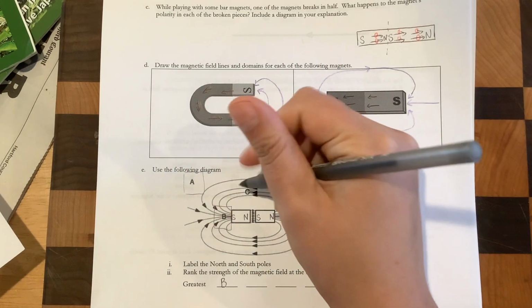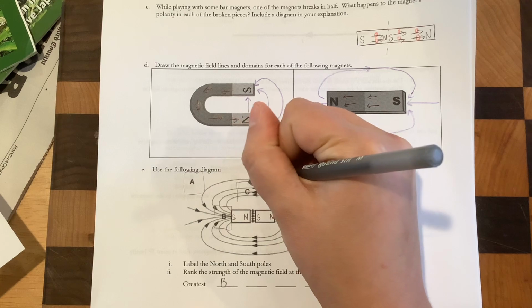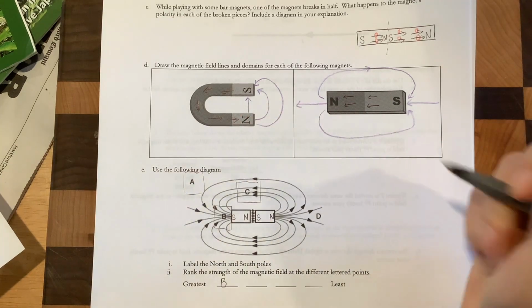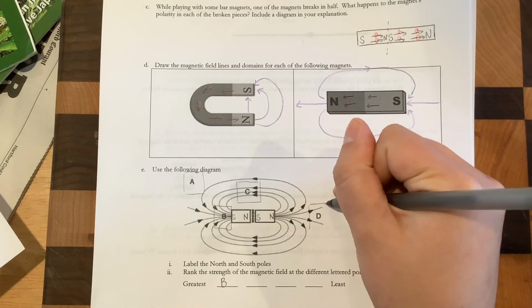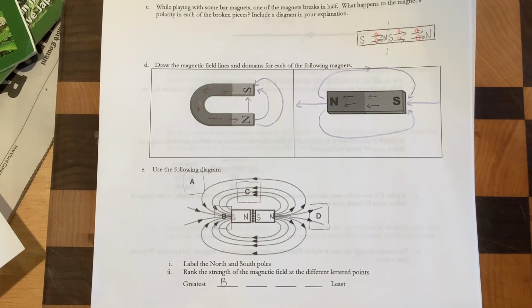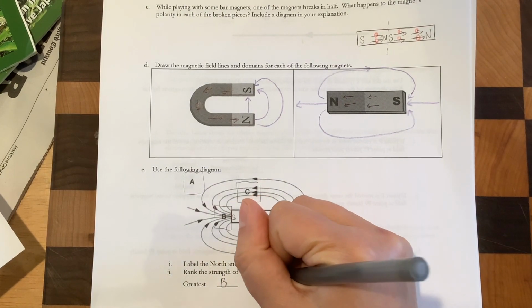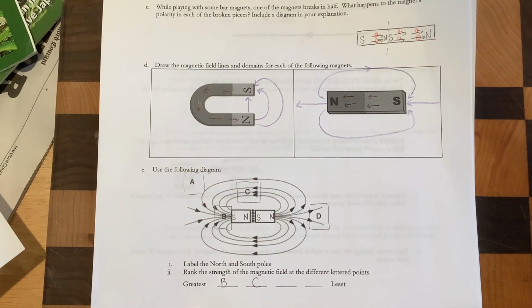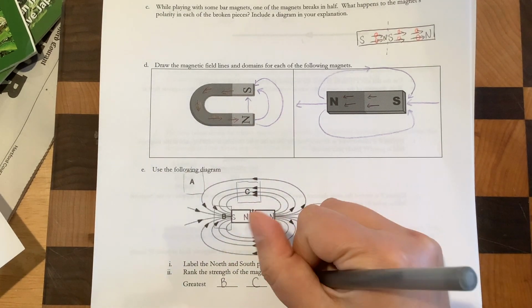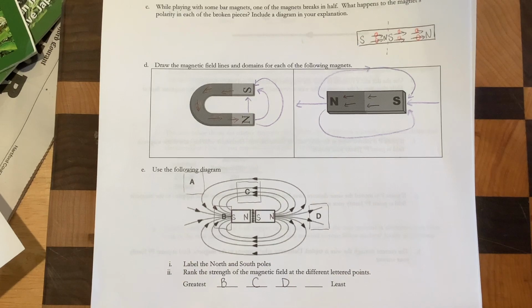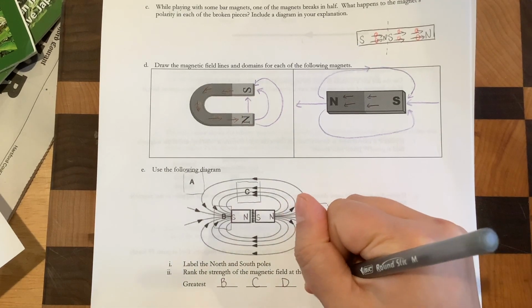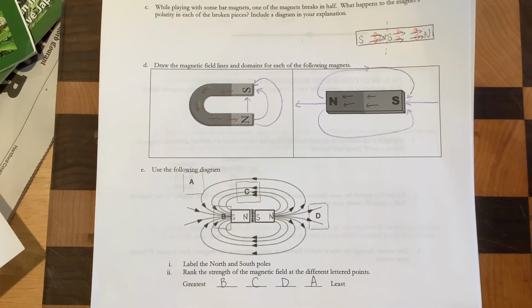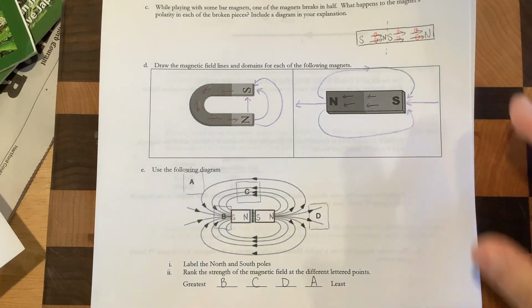It's not perfect, but we're kind of close. The same size box around C. The same size box around D. And if I count up the field lines, I would say C has 3 or 4 field lines, so C is strong. Then D with 2 field lines. Then A with the least. Field is strongest where there's the most field lines, and that tends to be near the poles.